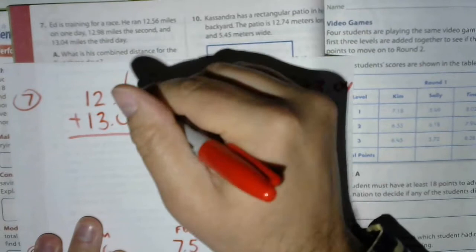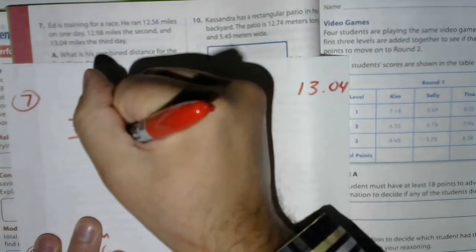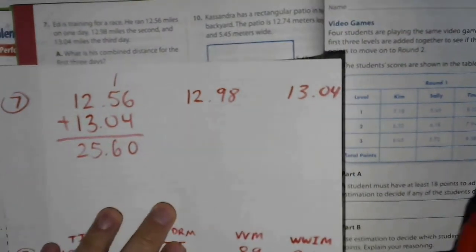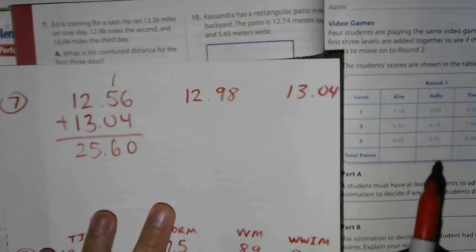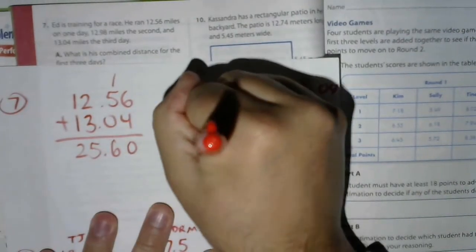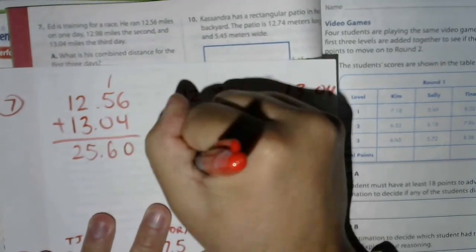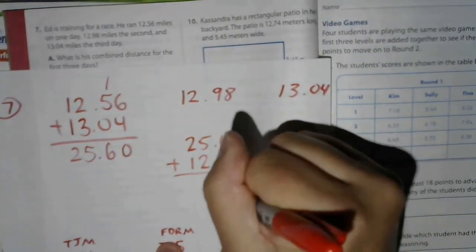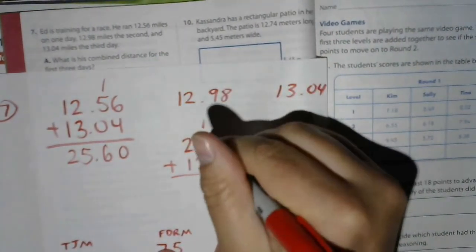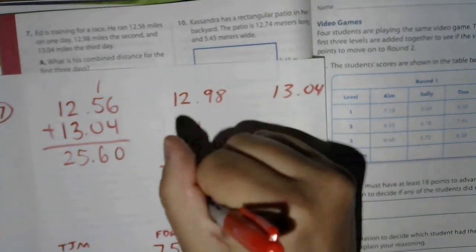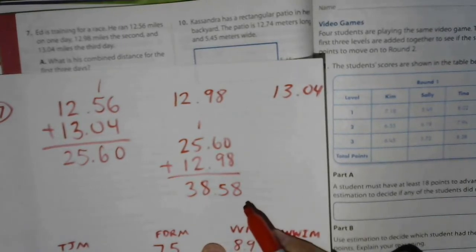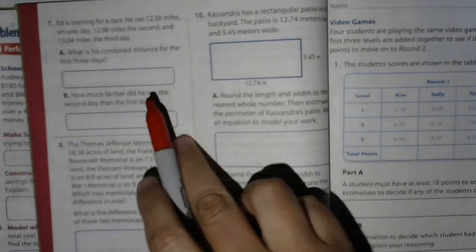6 and 4 is 10. 5 and 1 is 6. Drop my decimal down. 2 and 3 is 5. 1 and 1 is 2. Now I'm going to take my 25 and 60 hundredths, and I can't forget about that other day, that second day. I'm going to add that on. So I have 25 and 60 hundredths. I'm going to add on the 12 and 98 hundredths. 8 plus 0 is 8. 9 plus 6 is 15. 1 plus 5 is 6, plus 2 is 8. And 2 plus 1 is 3. So the total distance here that Ed ran is 38 and 58 hundredths miles, right? So the combined distance, there it is.